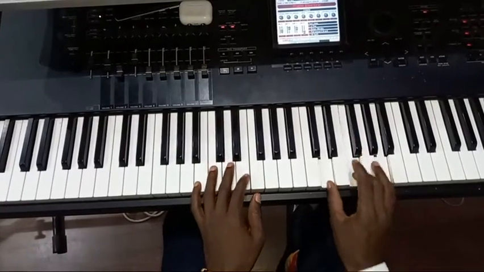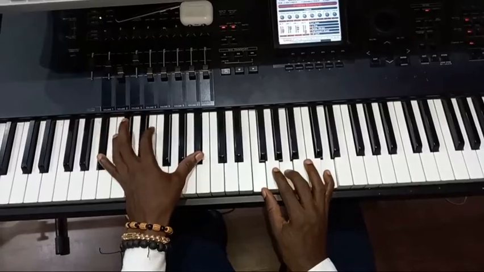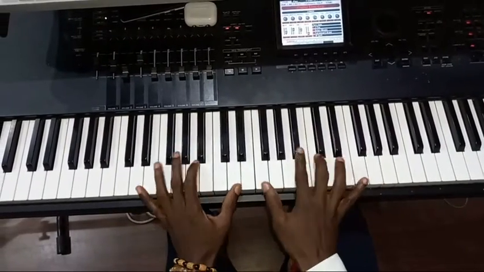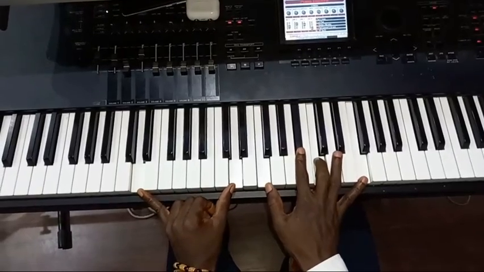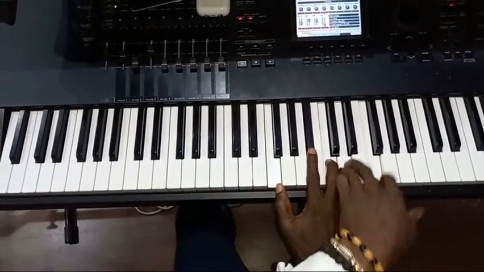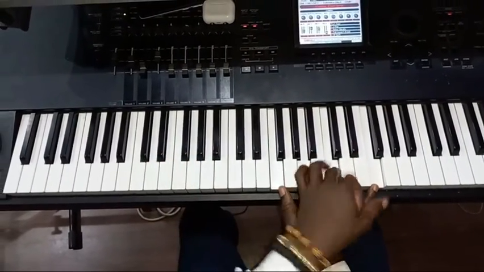Let's go back to that minor chord. This is drop twos. This is my 4 chord. The drop 2. I drop this. This is drop twos.